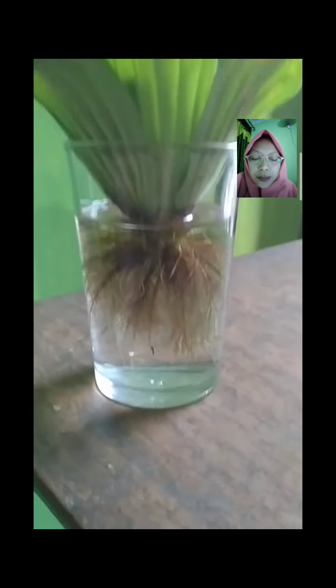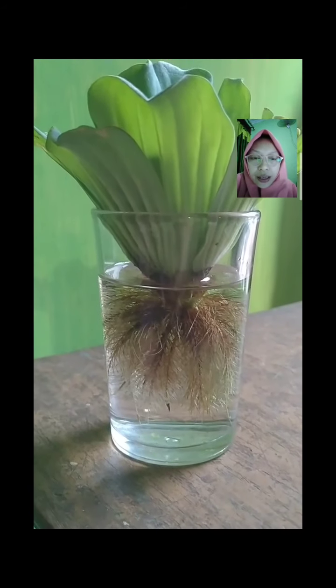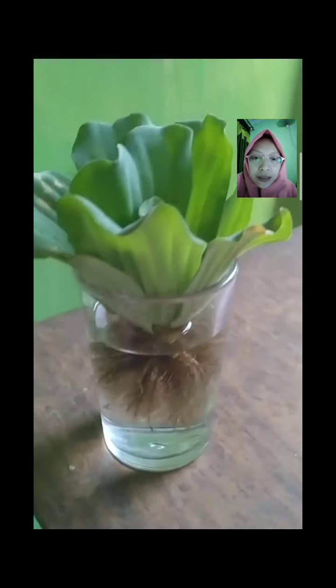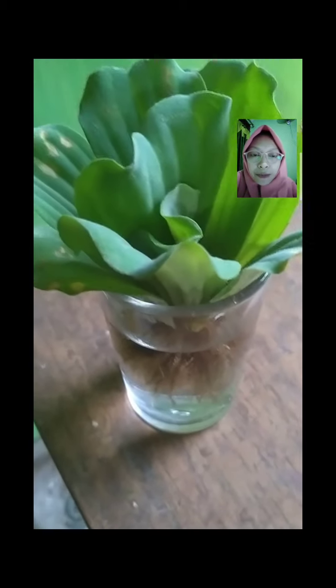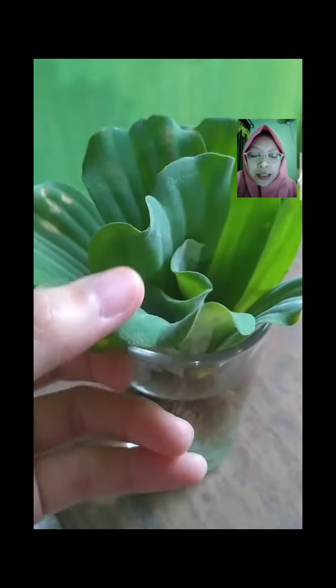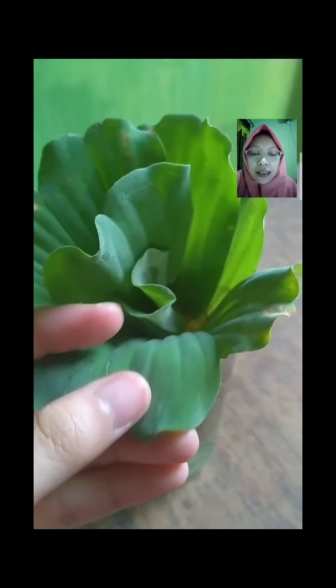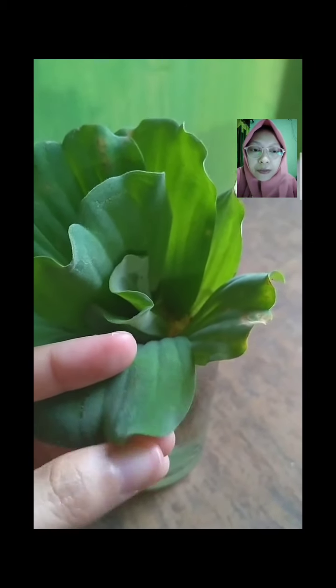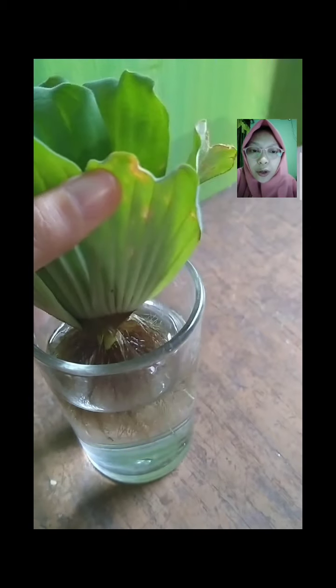Okay, and then Ustazah wants to show the video. This is the water plant. Like most water plants, it has a thick stem to keep the evaporation, penguapan.